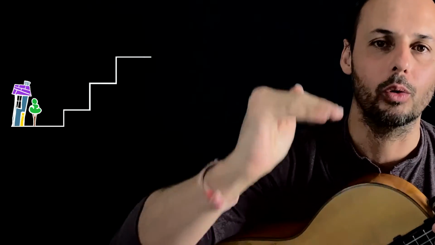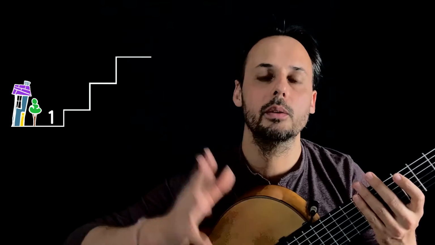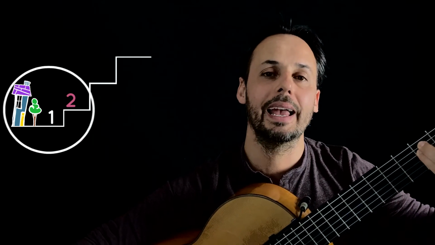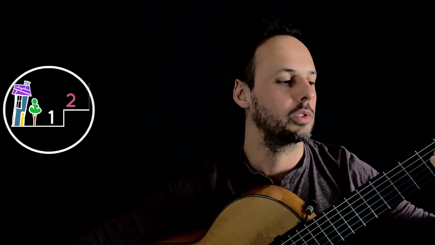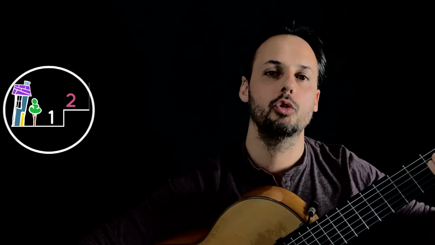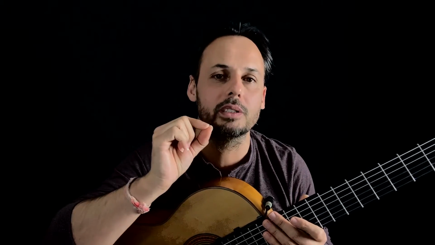The full Andalusian cadence has 4 steps that go down, 3, 2, 1. But because the resolution of the tension happens between the step 2 and 1, we can use only this half cadence of 2 chords. 1, 2, 1. That's enough. Try to associate sensation, emotions, feelings with this flamenco mode, and also try to visualize it with the steps. Try to feel that the distance between the tension and the resolution is very short.